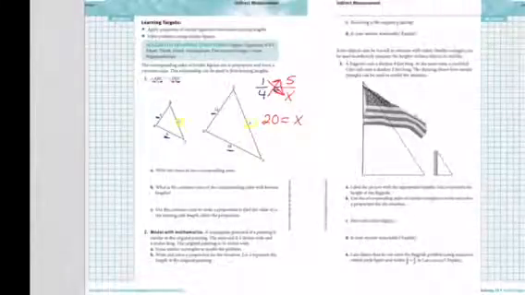So we have 5 over x. Now we cross multiply. 4 times 5 is 20, and 1 times x is x. So we know that this missing side length is 20. Notice it was done exactly the same as finding the missing length of a flagpole or other figure.